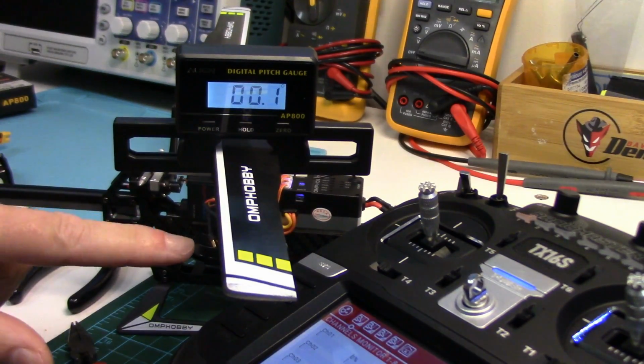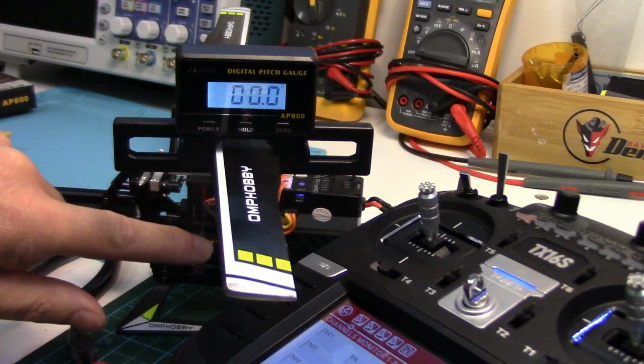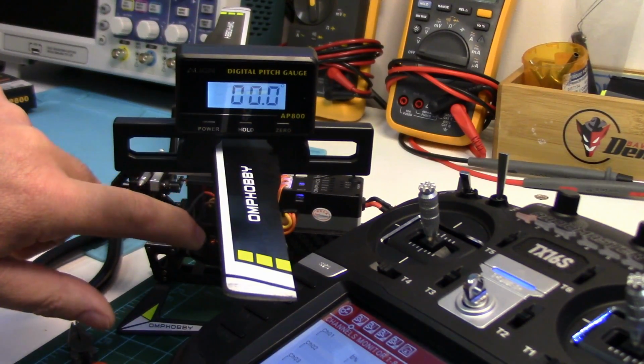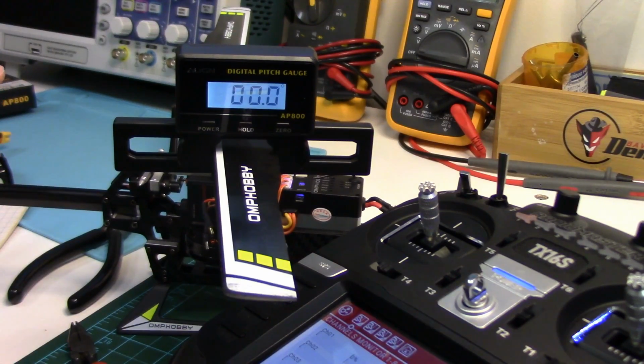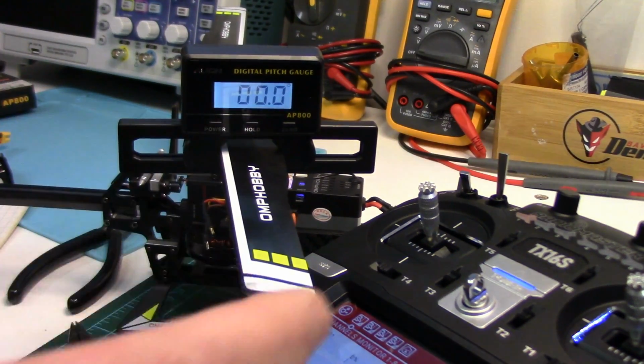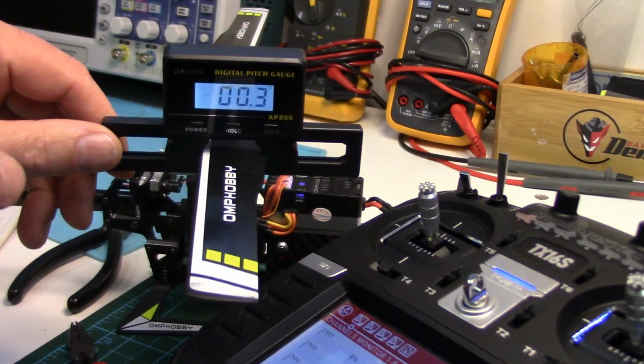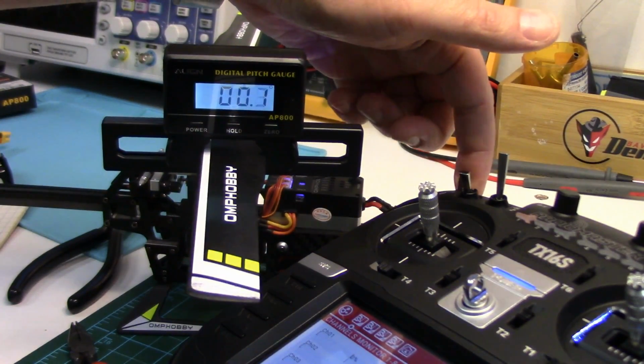First thing I should mention safety-wise, I've had to remove 2 wires of the 3 going to the tail motor and to the main motor, and that's just so they don't spool up as we're checking our collective pitch ranges and setting our pitch curves in our 3 modes. You have to be out of throttle hold to do this, so I've got throttle hold turned off. If we plug the motors in, this thing would be spooling up.